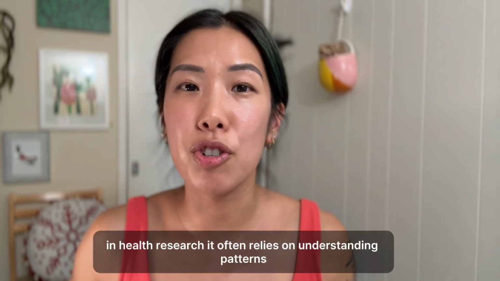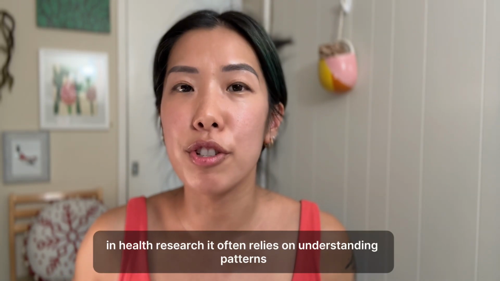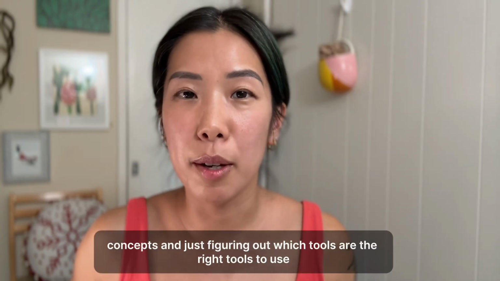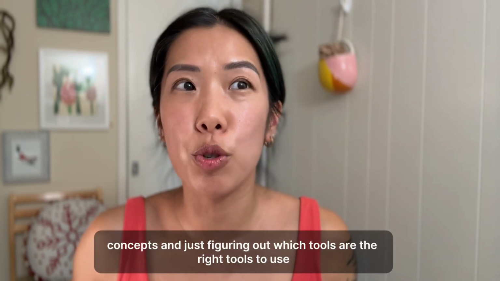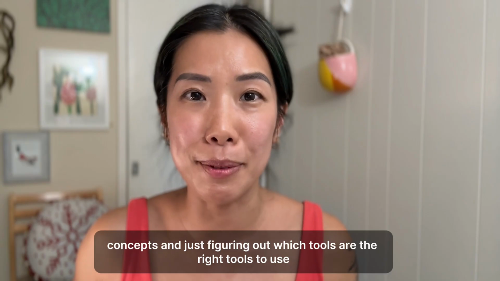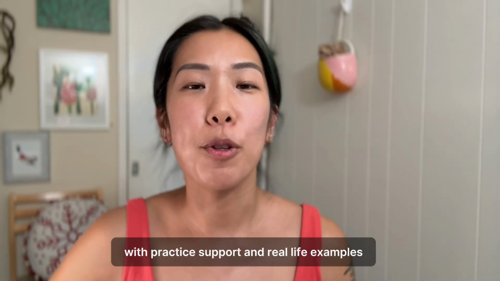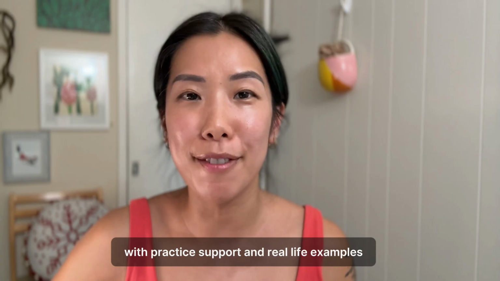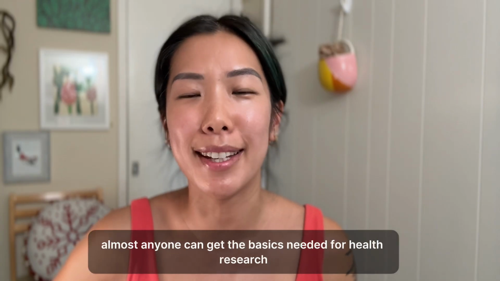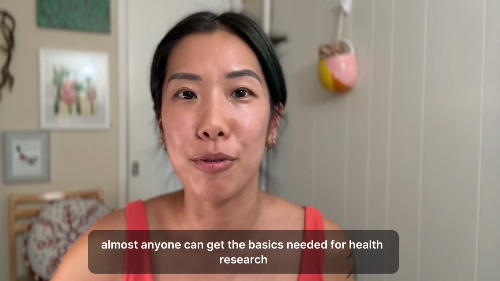Health research often relies on understanding patterns, concepts, and just figuring out which tools are the right tools to use, not so much memorizing long formulas. With practice, support, and real-life examples, almost anyone can get the basics needed for health research.